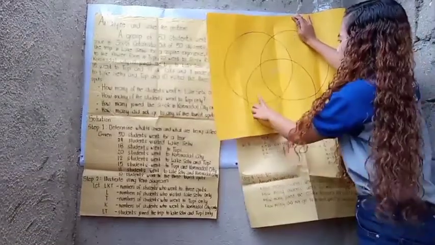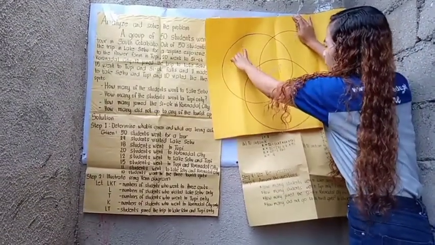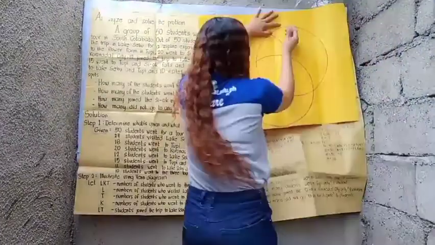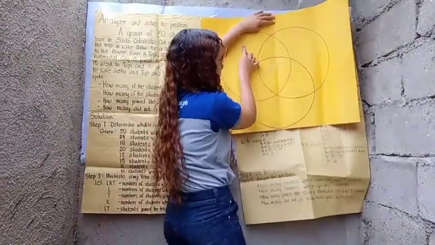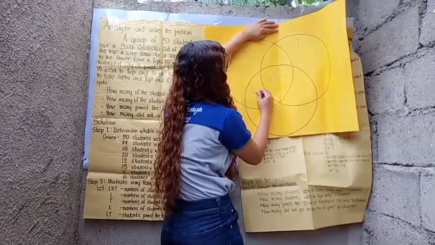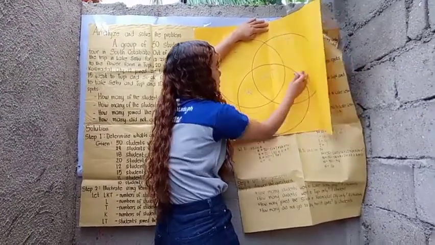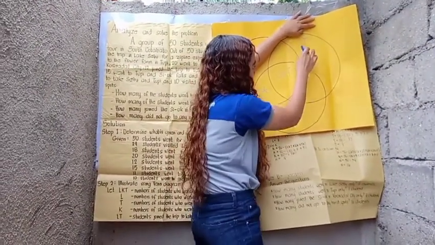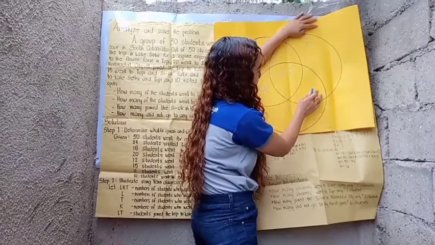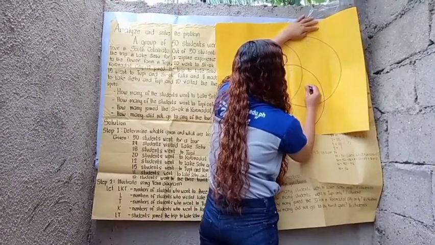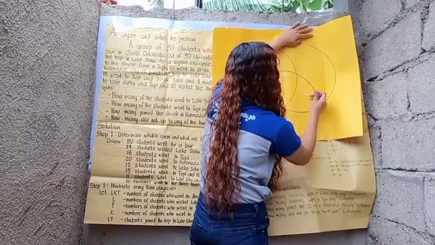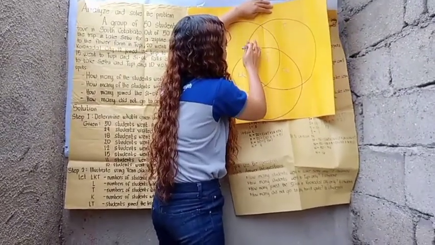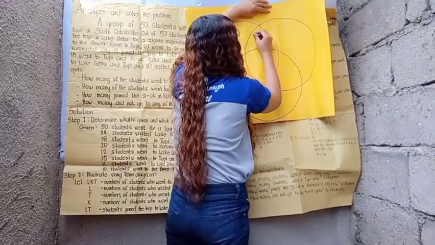So this area where L and K intersect, let us put LK here. Kasi dito sila nag-intersect sa L and K. So let's put LK here. And sa value naman at dito, we have the TK. And TK intersects here. That's why let's put TK here. And then LT. LT intersects here in this area. So let's put LT here.